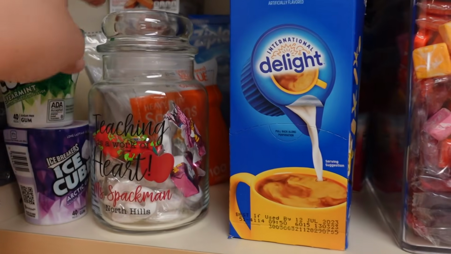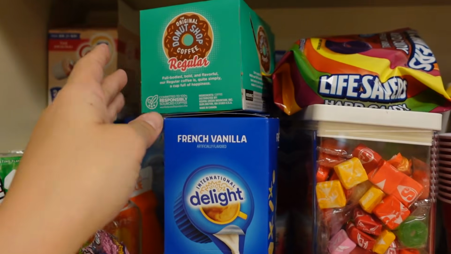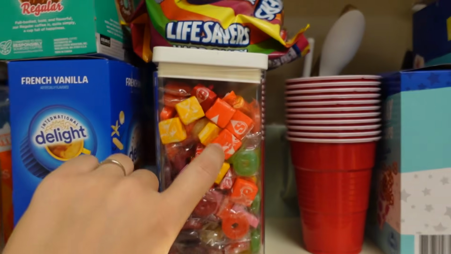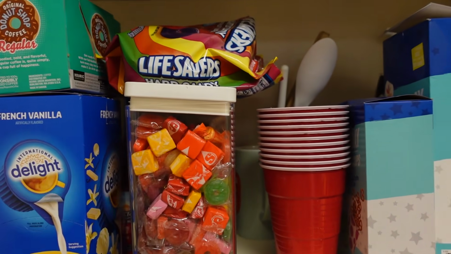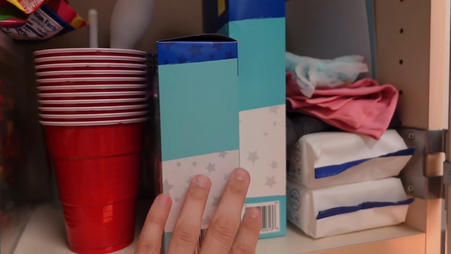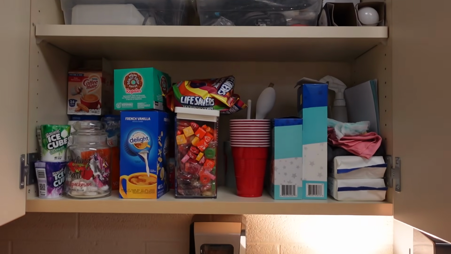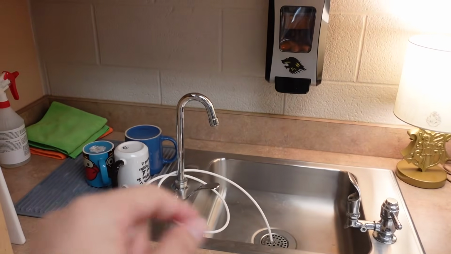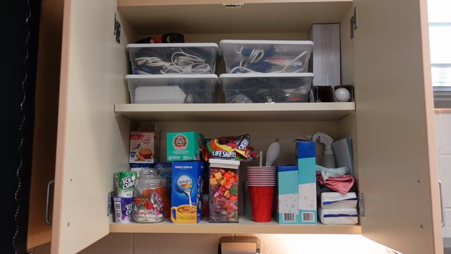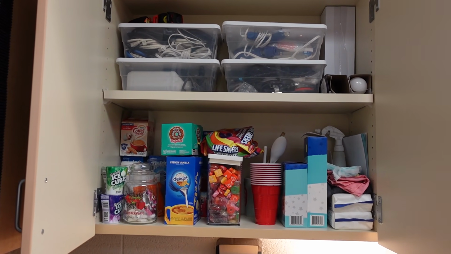I have a reward for gum that's in my gumball machine, so I like to keep some of those. I have my coffee so that I can go to the faculty room to make my coffee. I have candies that I will give out as rewards for students. And then I have some little water cups that students can also use. If I decide that I don't want anyone leaving my classroom, they can fill it up here. So that is this little area. I keep it very consolidated, but I like being able to access everything.